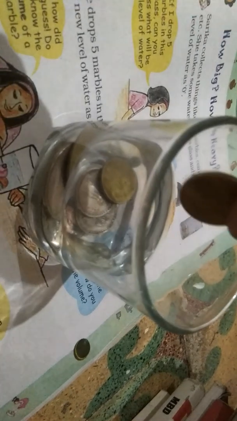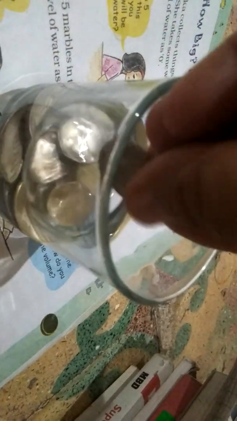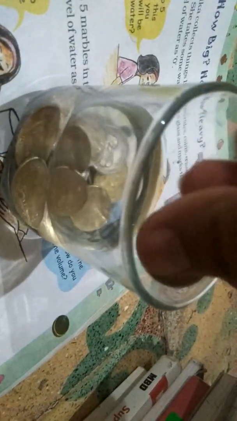Now see, children, here I have taken some water in a glass. Now children, I am putting these coins in this glass, and you will see that the level of water is coming up.